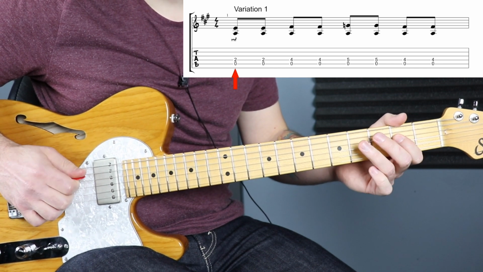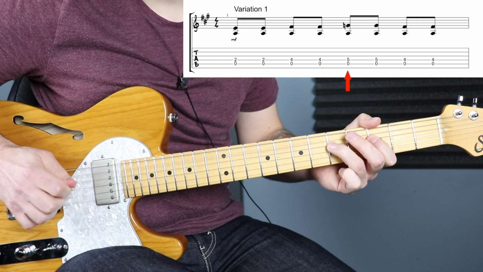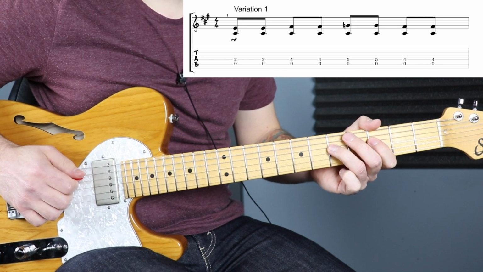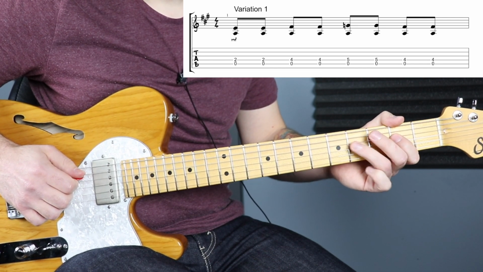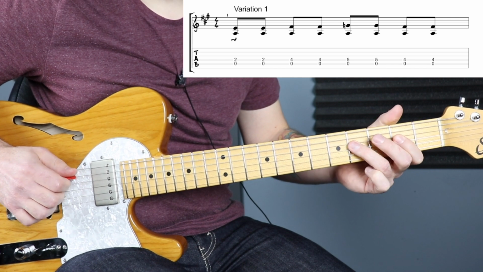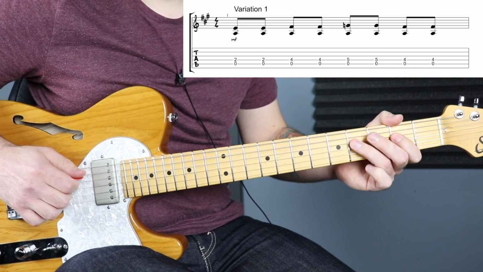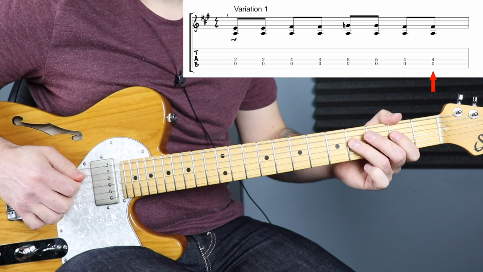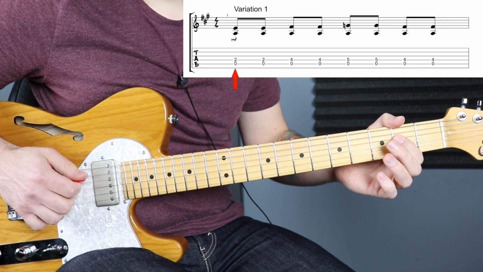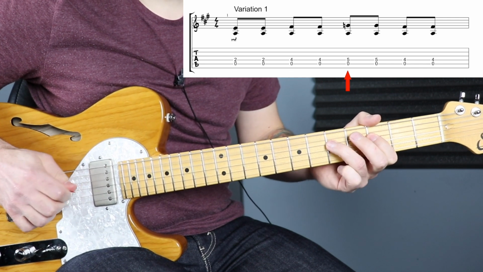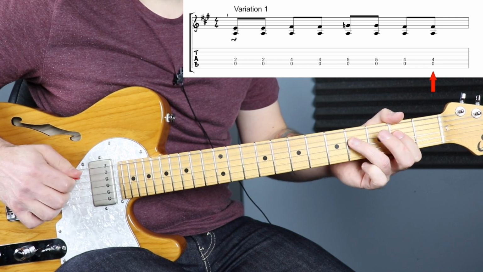So 1 and 2 and 3 and, and then right after that we go back down to having the 4th string 4th fret fretted, and of course the 5th string still open. So really slowly, 1 and 2 and 3 and 4 and 1.